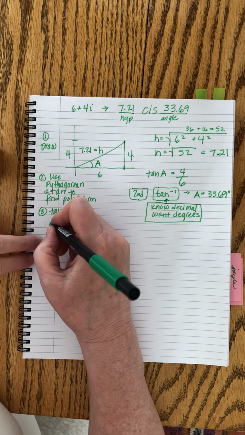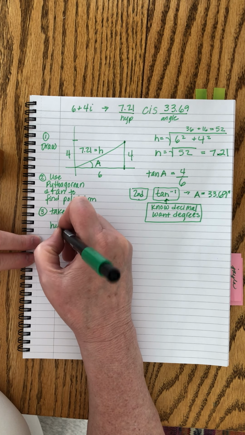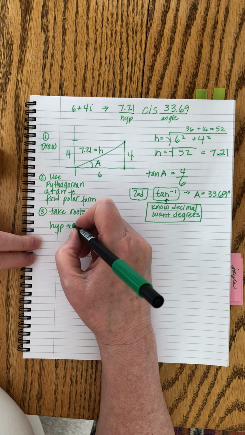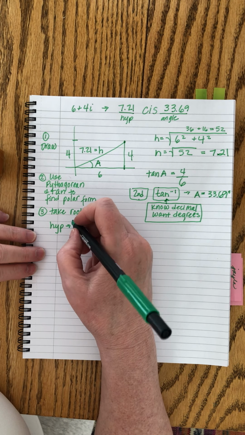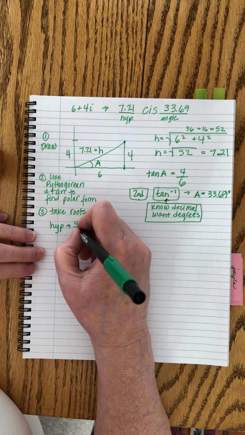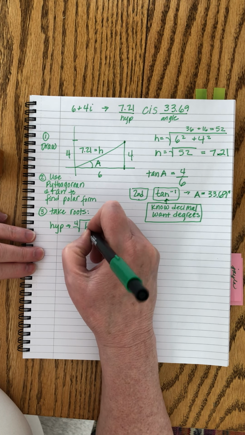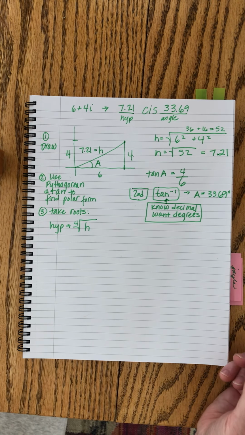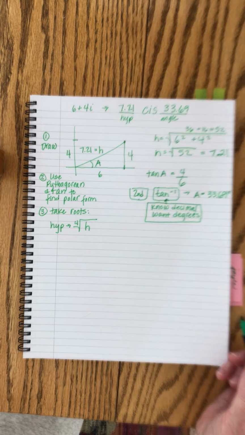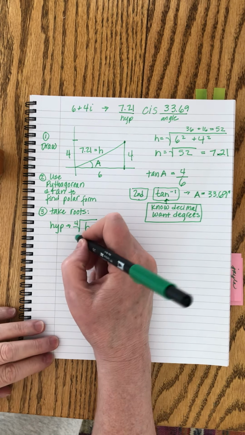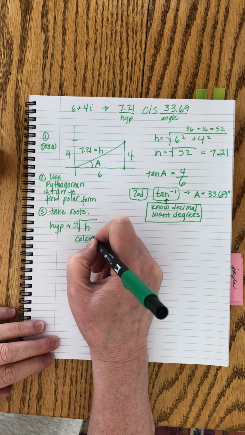Okay, for the hypotenuse, in this case, we're finding the 4th root. We take the hypotenuse and we find the 4th root of it. We cannot do that by calculation. It has to be the calculator.